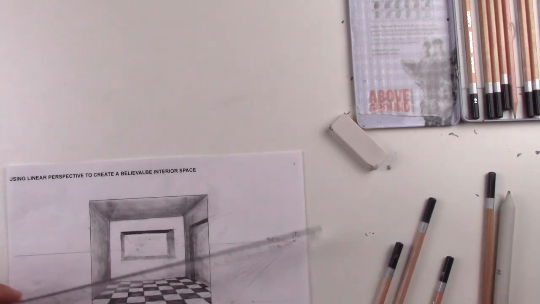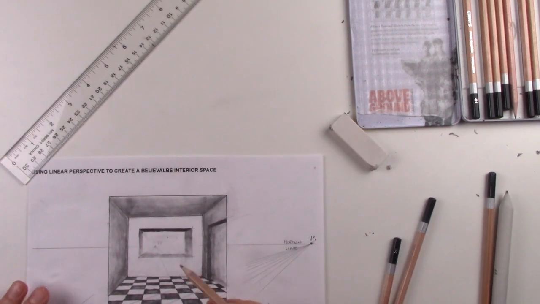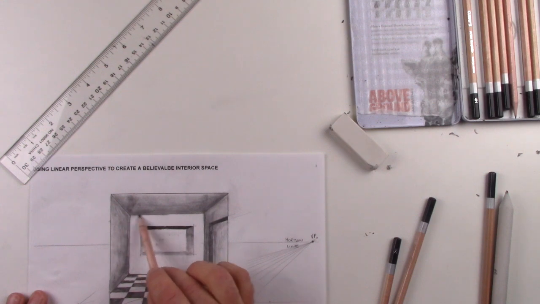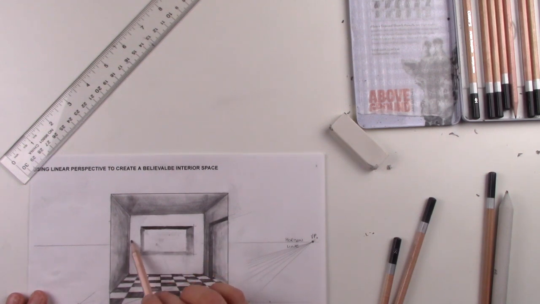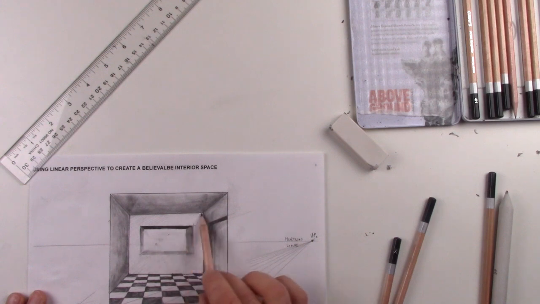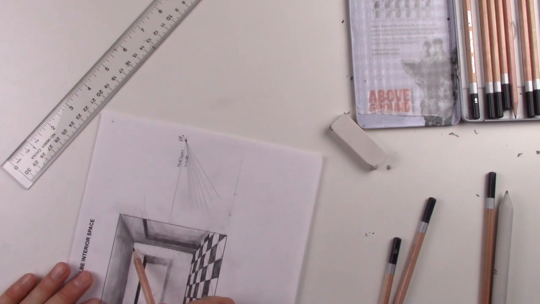A couple more small details that we're going to add here. This wall is way too intense in terms of the lighting, so I'm going to add in a little bit of value to this one as well. I'm going to slowly build this up by going back and forth in some different directions here. Adding in a base with my pencil. This time I'm using a 3B.